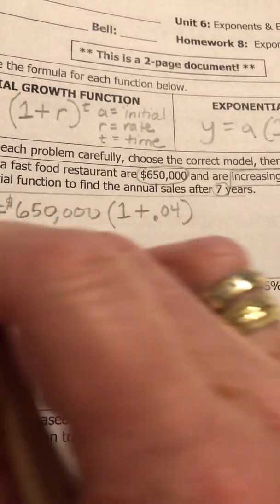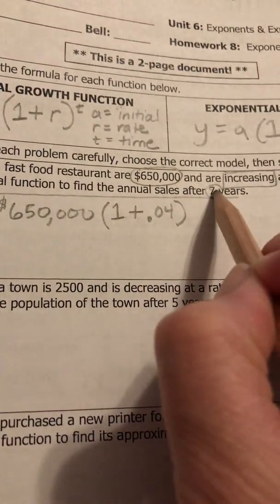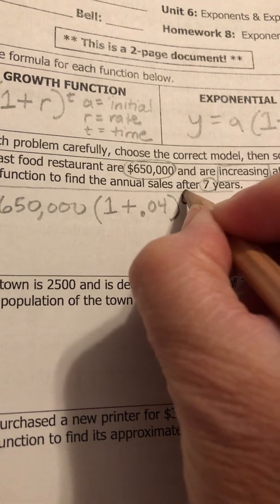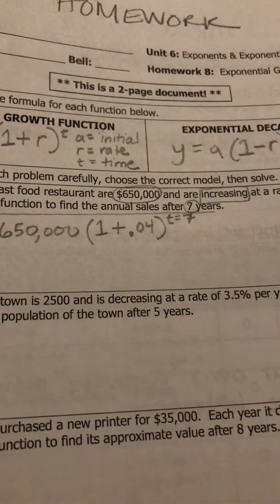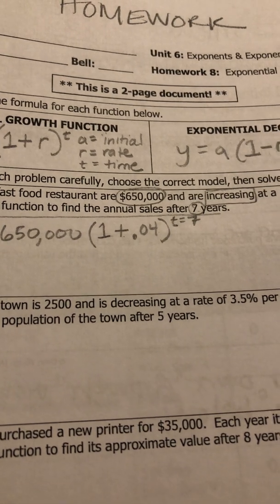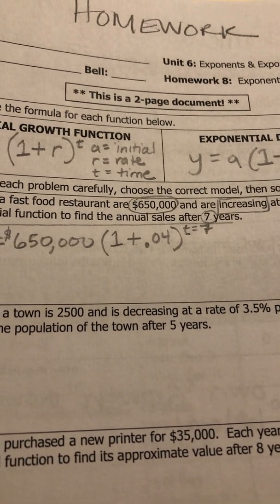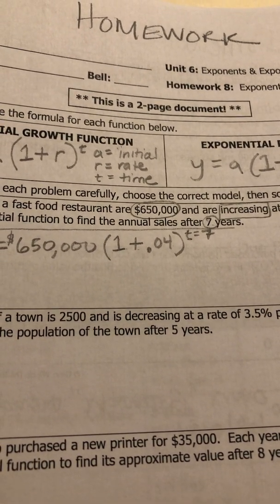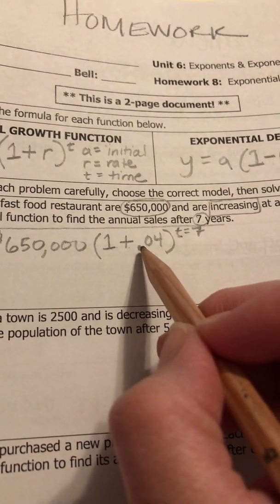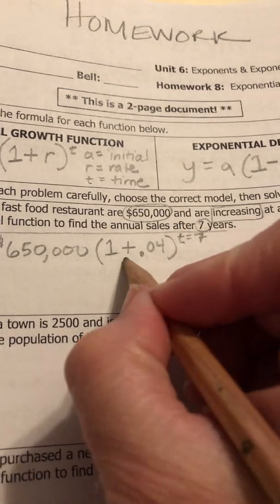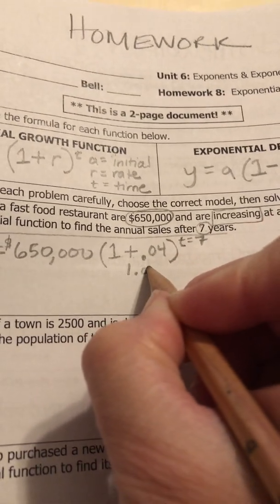So I'm setting this up. Use exponential to find the annual sales for 7 years. So now I'm given the time, which is 7. Okay, you're going to need to use a calculator for this, but you're going to add 1 plus 0.04, so you're going to get 1.04, right?